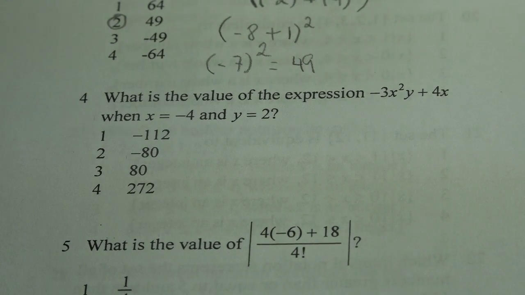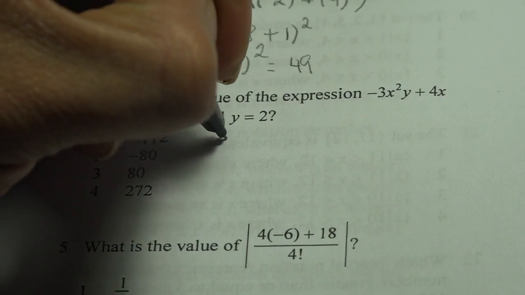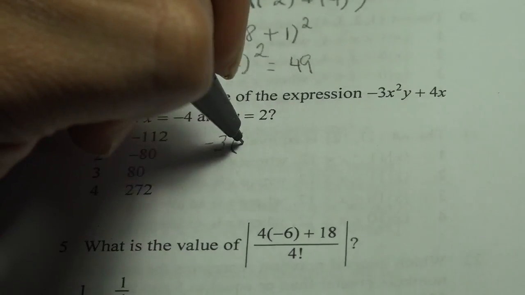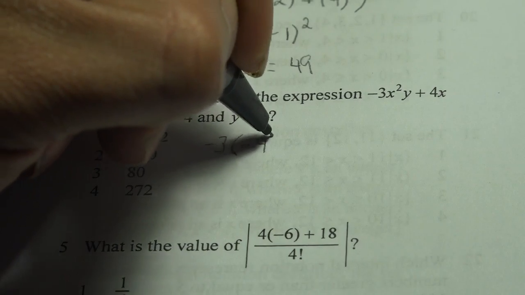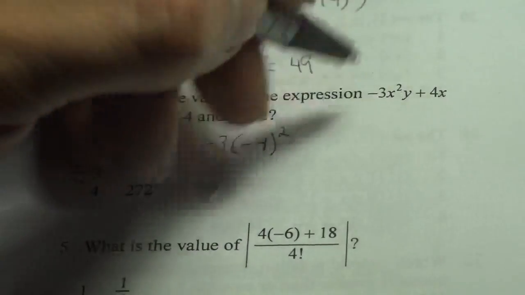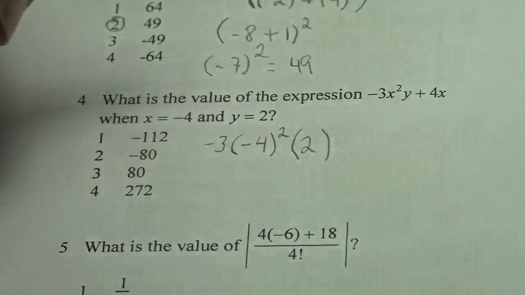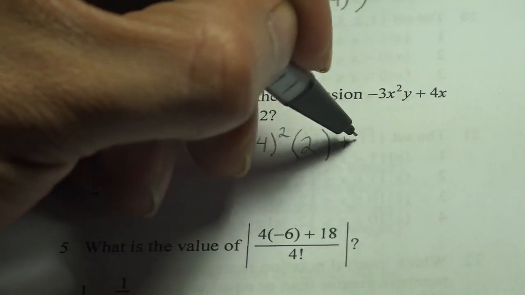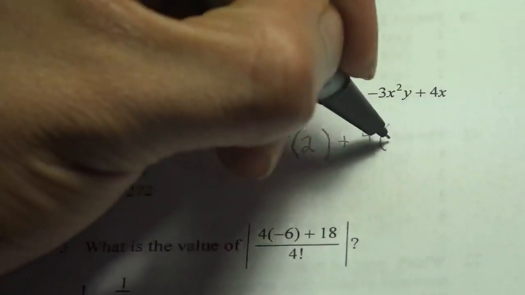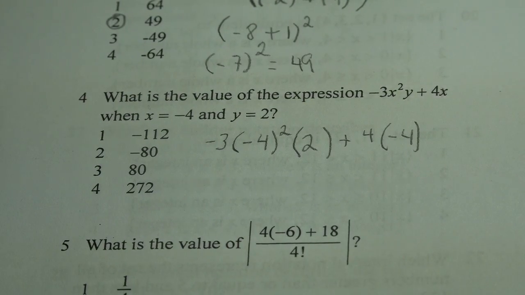Alright, so now that you got the idea, I'm just gonna set this up. So it's -3 times x squared. Well, x is -4. So -4 squared, you see the -4 goes in parentheses. Okay, times y. So once again, I open parentheses and I put the value of y, which is 2. Plus 4 times x. 4 times x. So 4 times -4. Okay? And now you can just plug that in the calculator and you're gonna get your answer.